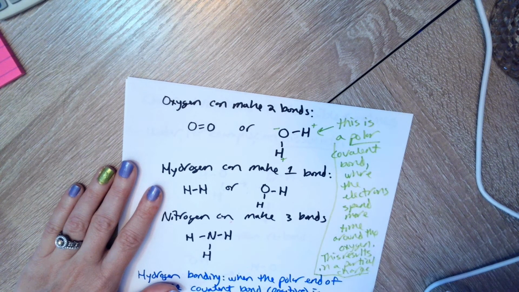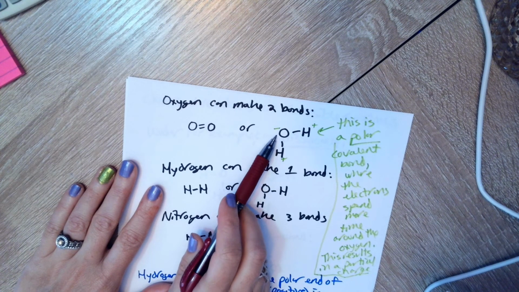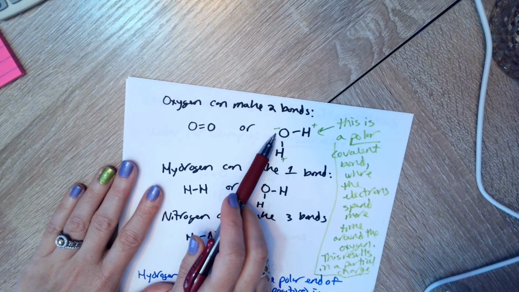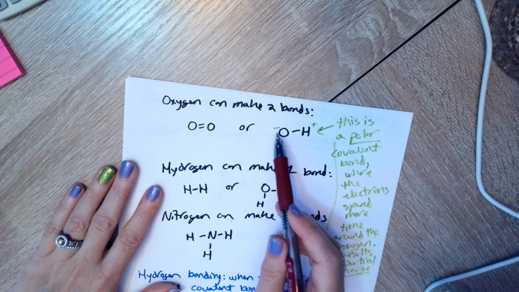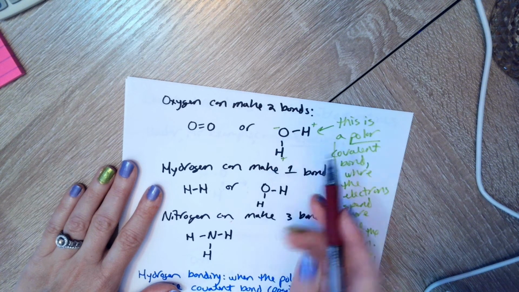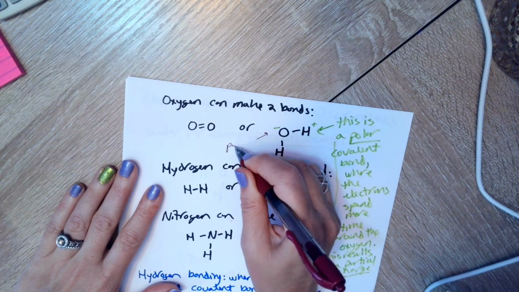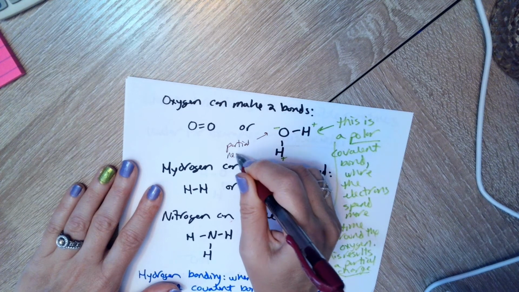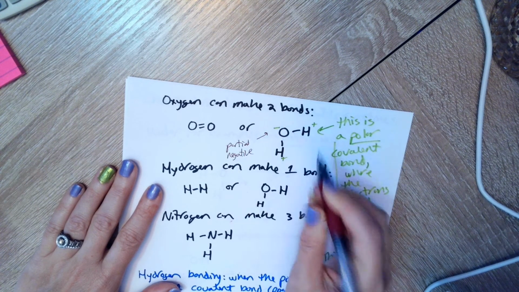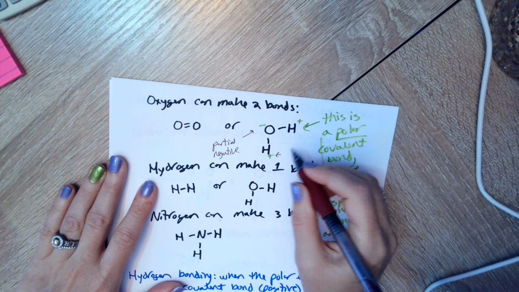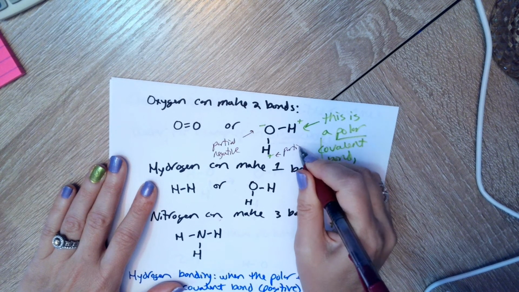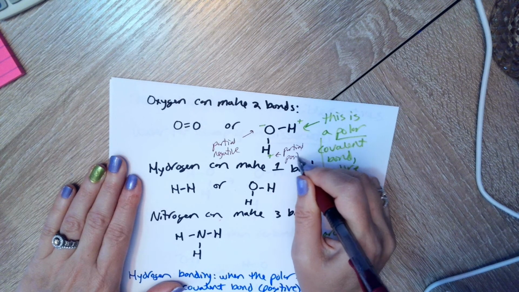That's a polar covalent bond, and the reason for that is that the oxygen is essentially an electron hog. So the electrons spend most of their time around oxygen, and that gives the oxygen in water a partial negative charge, which means that the hydrogens are then going to have a partial positive charge.